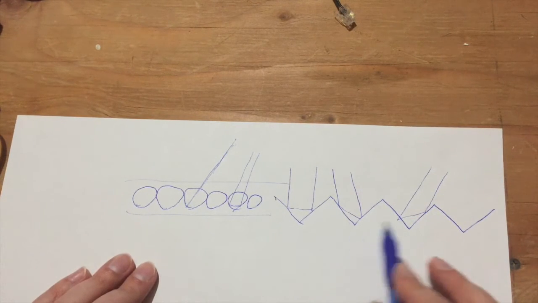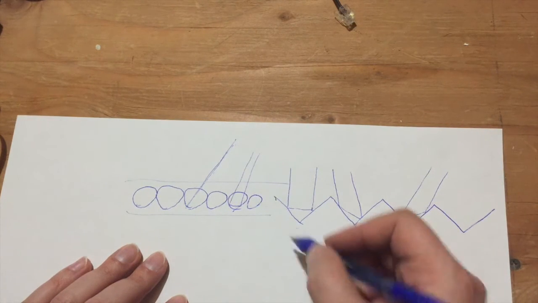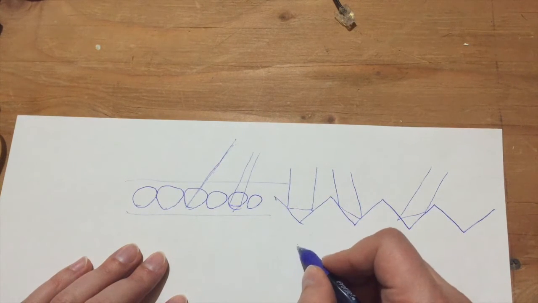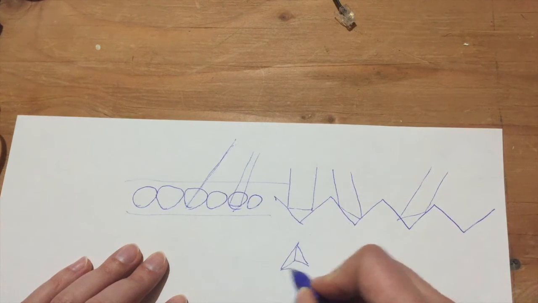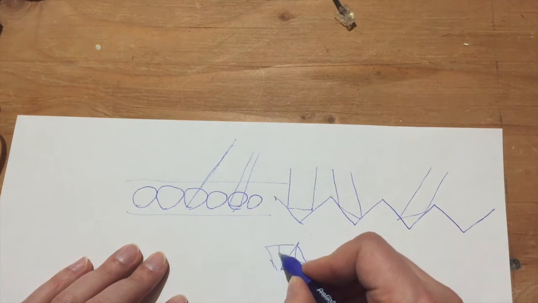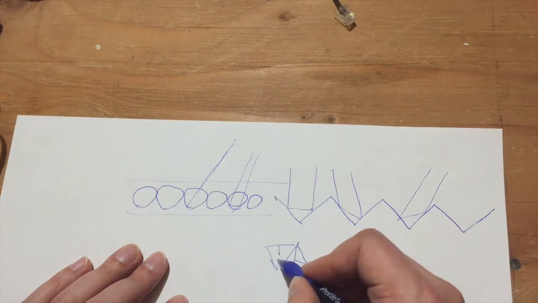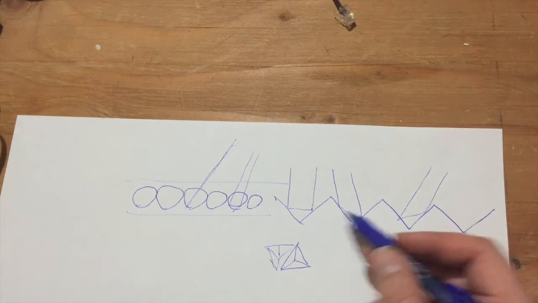And basically, the tape is a 3D version of this. Sometimes they're like raised tetrahedrons in a pattern. Oh, I did that wrong. But anyway, raised tetrahedrons, or they can be different variants of this.